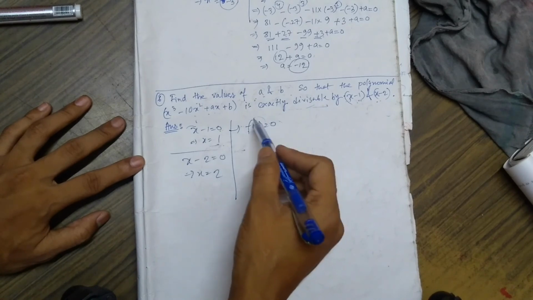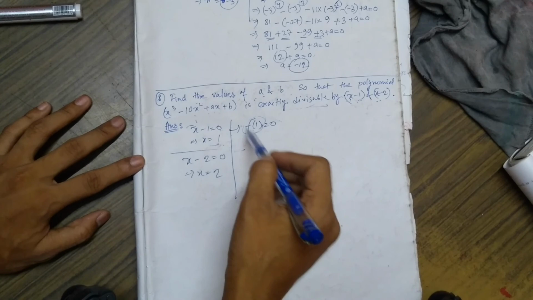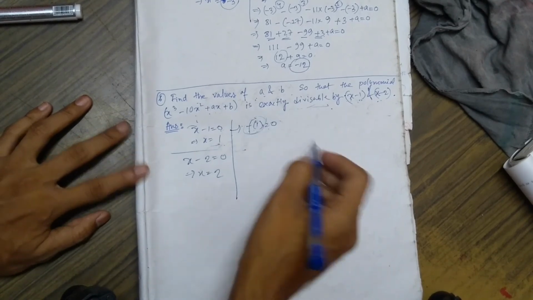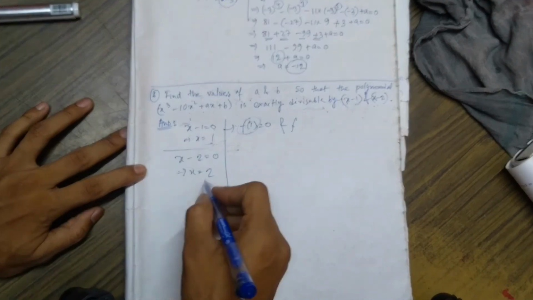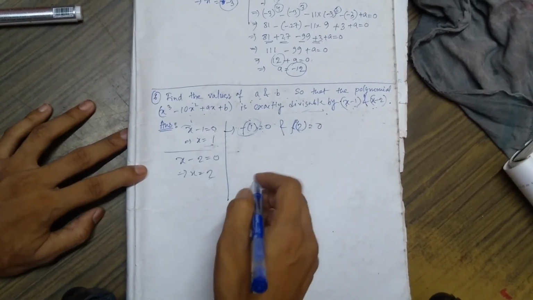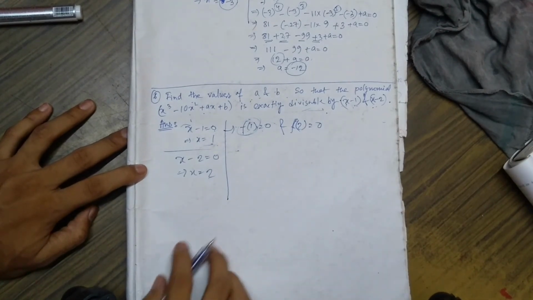So I am making that remainder, which is f of a, here f of 1. So f of 1 will be equal to 0 because it is exactly divisible, and similarly for this case f of 2 will also be equal to 0. Isn't it? So now we will find what is f of 1 and what is f of 2.